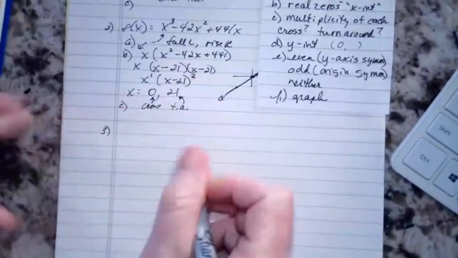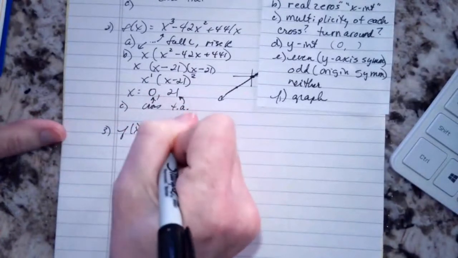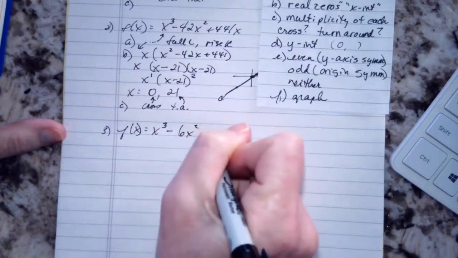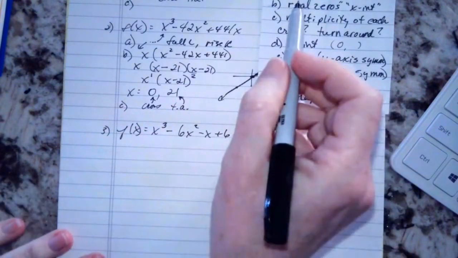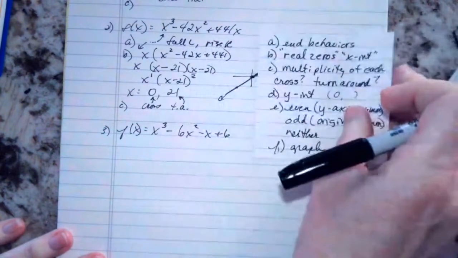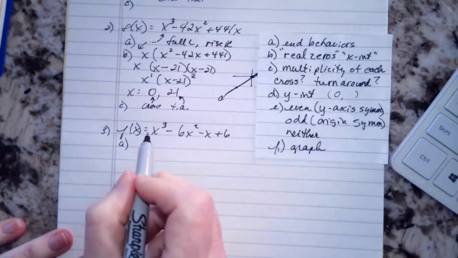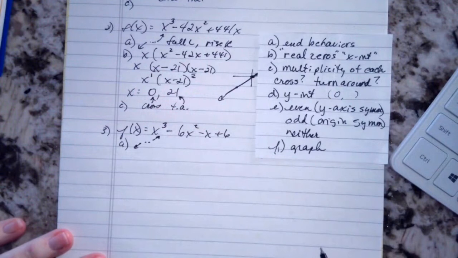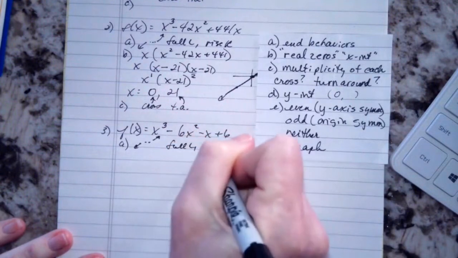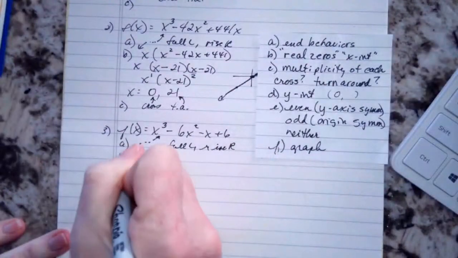So let's look at our third graph. F of x equals x to the third minus 6x squared minus x plus 6. Okay, end behaviors, that's our first thing. Let me drop this down a little bit. End behaviors is our first little guy. And again, we've got an x cubed and he's positive. So I know he'll be falling to the left and rising to the right. So falling to the left and rise to the right, just like a snake charmer does.